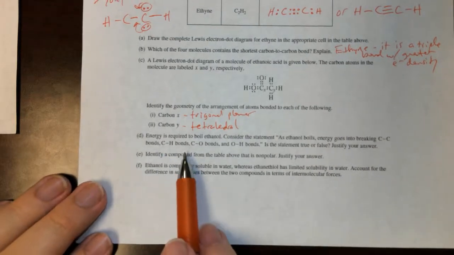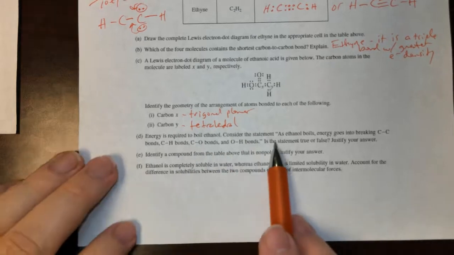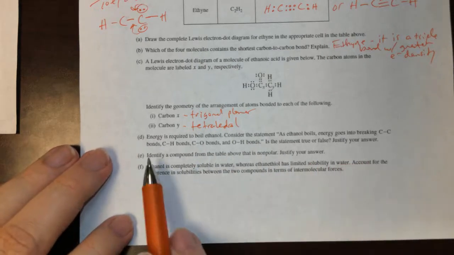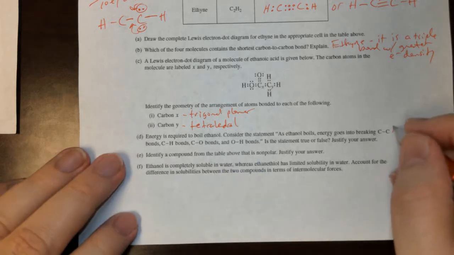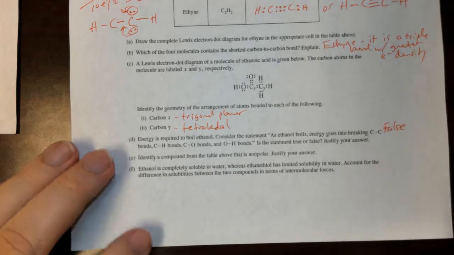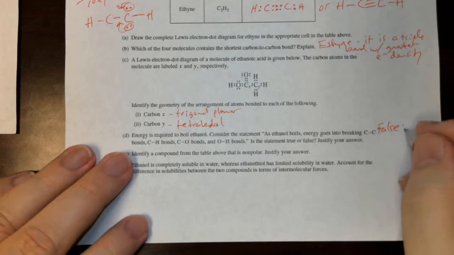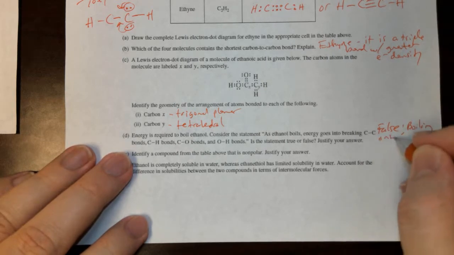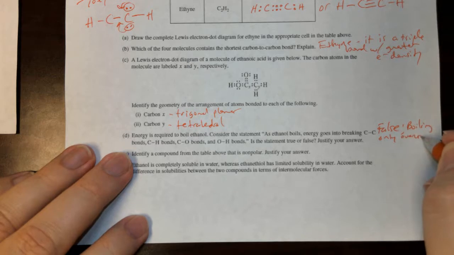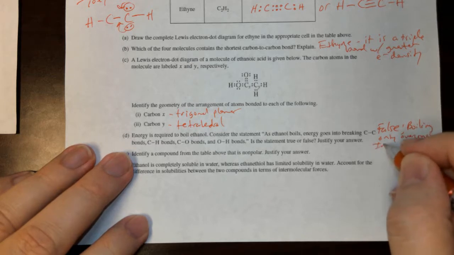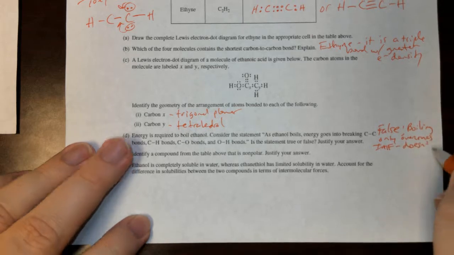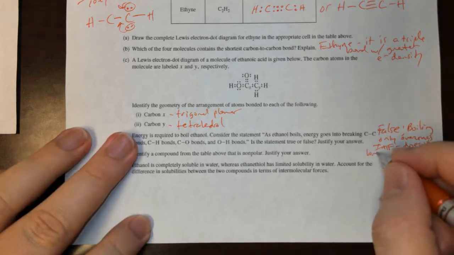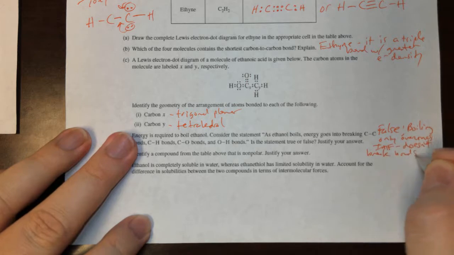Part D, energy is required to boil ethanol. Consider the statement: as ethanol boils, energy goes into breaking the CC bonds, CH bonds, CO bonds. It's false. See, I told you they do this a lot. Boiling does not break bonds. False. Boiling only overcomes IMFs. It doesn't break bonds.